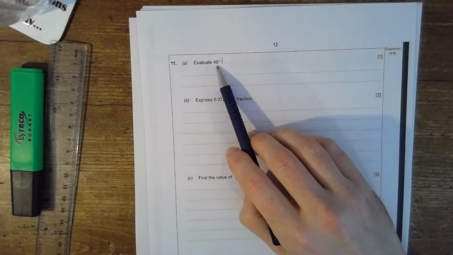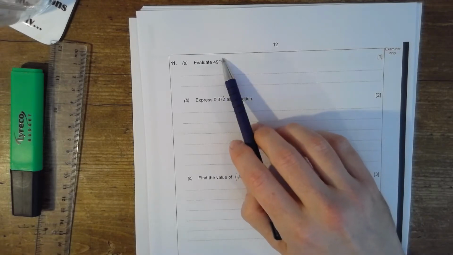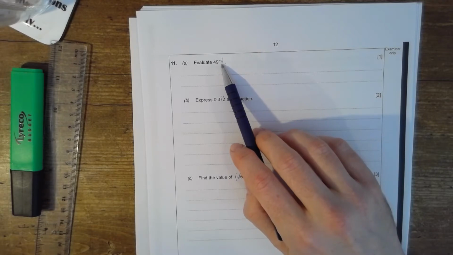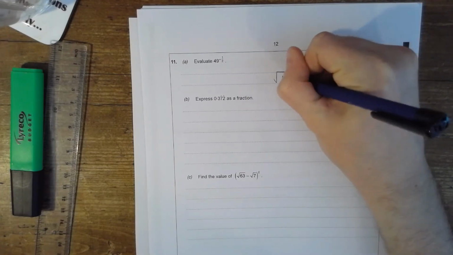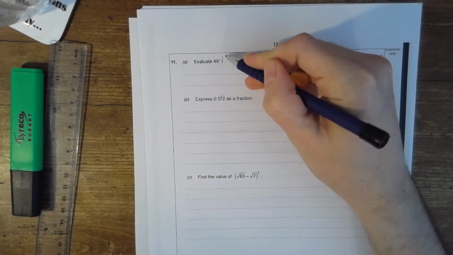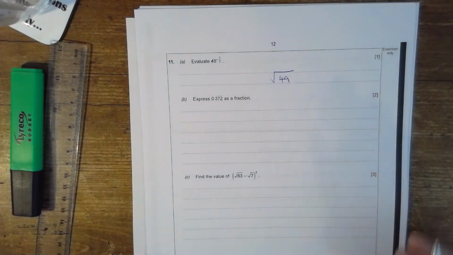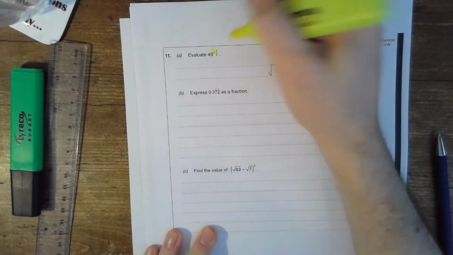It says, evaluate 49 to the power of minus a half. Now, you should know that anything to the power of a fraction, the denominator is that root. So a 2 would be a square root, a 3 would be a cube root, a 4 would be a fourth root, and so on. So it has to be the square root of 49. It would then be to the power of the numerator, so effectively to the power of 1, but everything's the power of number 1. It's just a normal number, so there's no need to go and add anything extra onto that bit. But it's this bit here that you're expected to know. This is the crucial bit here.